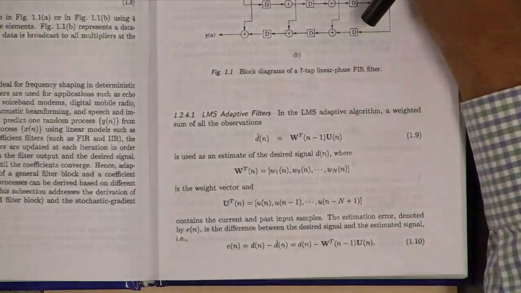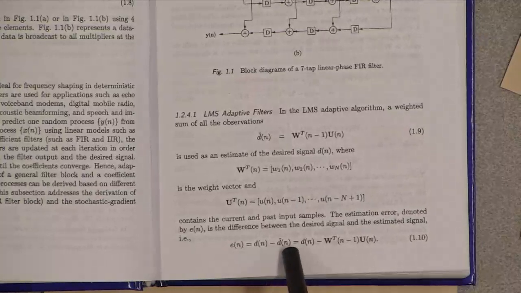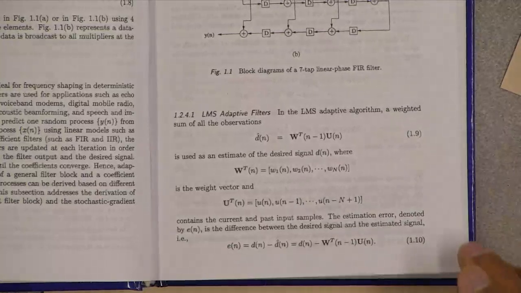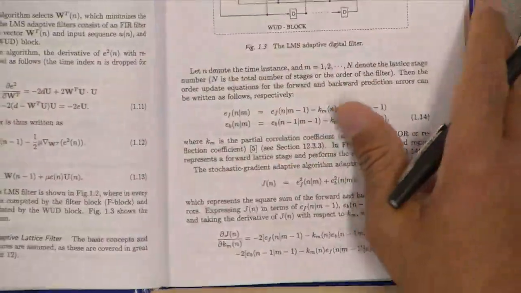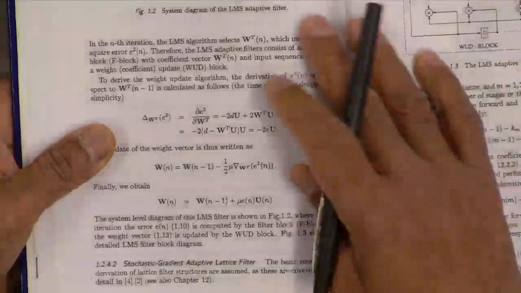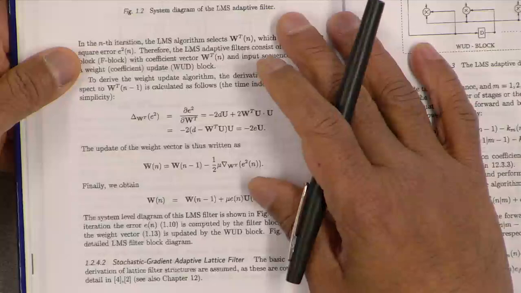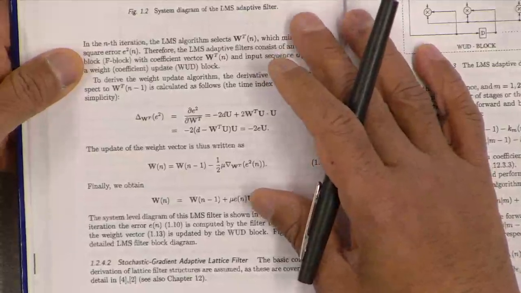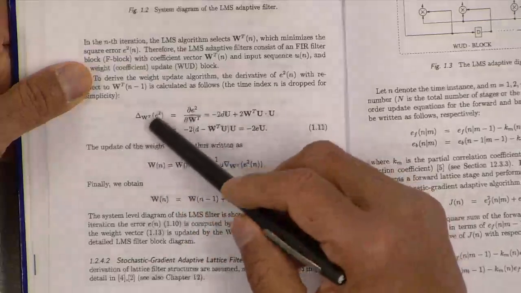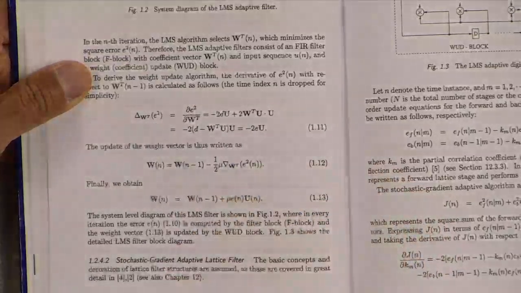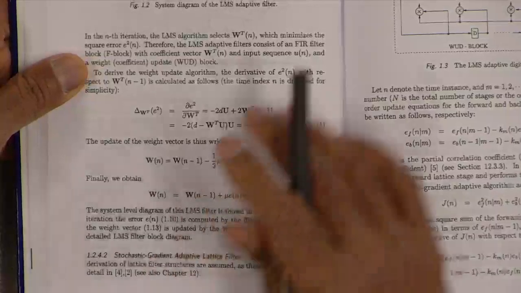Okay, and then the error signal e(n) is the desired signal minus its estimate d hat(n), and so the way to adapt the coefficients is to compute the gradient of the squared error with respect to w transpose and set that equal to 0 and solve for it.